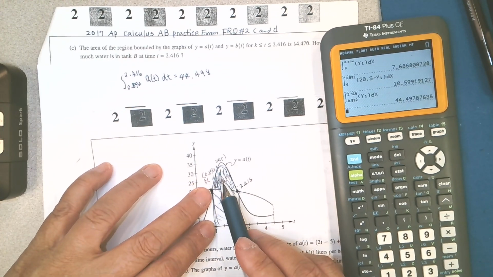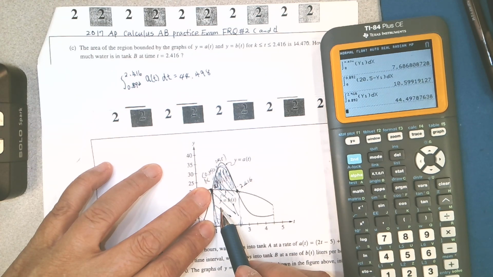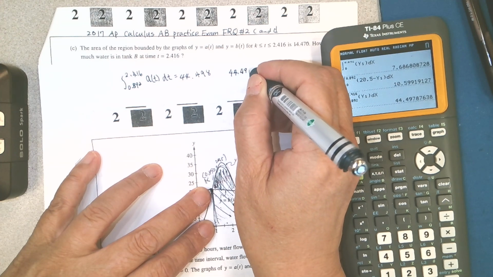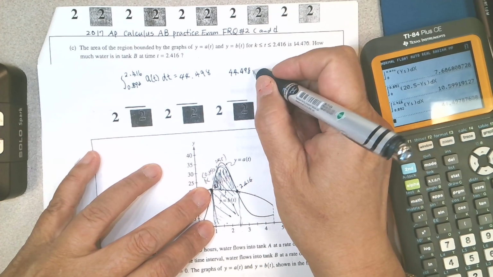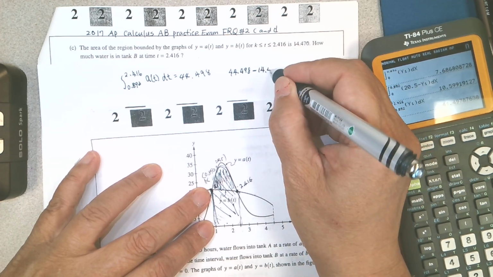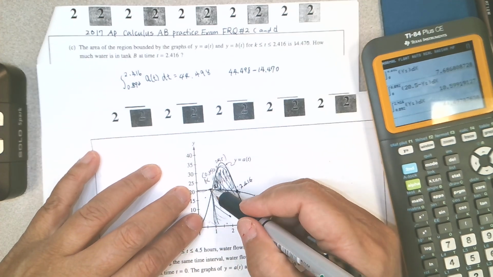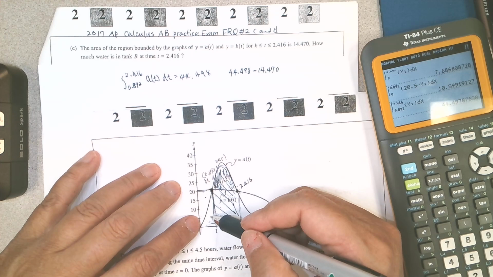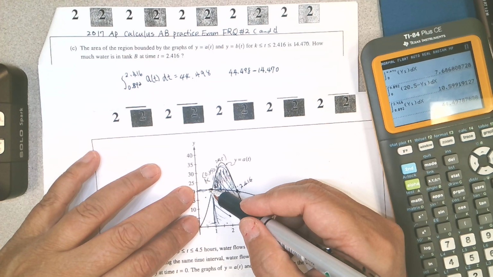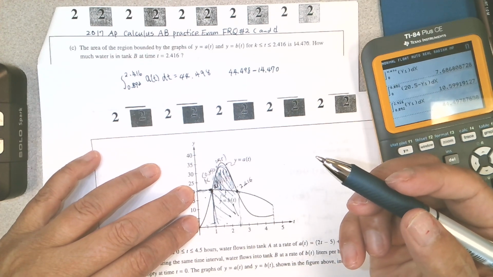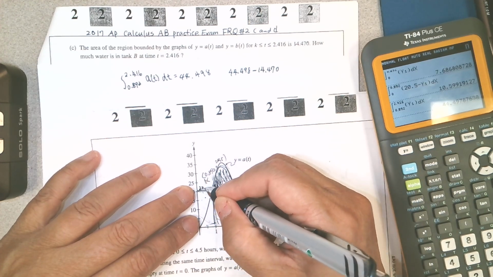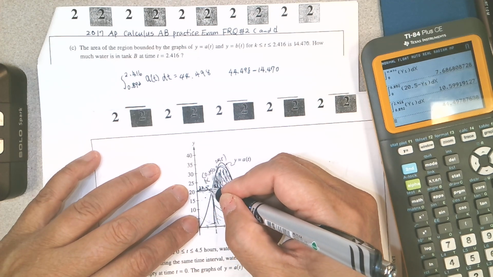After that we subtract this part, and we get this part. So 44.498 minus 14.470, and then plus this part here. The constant from part B is 20.5 here.